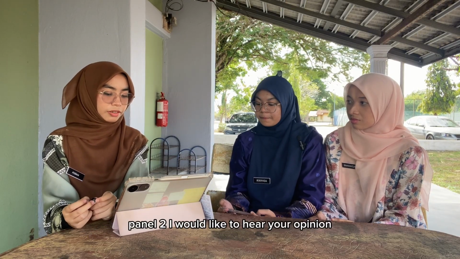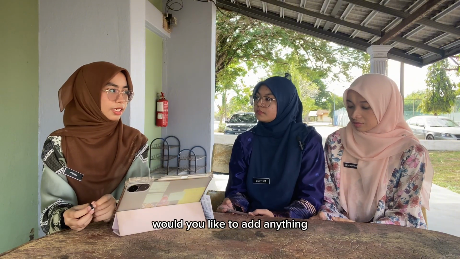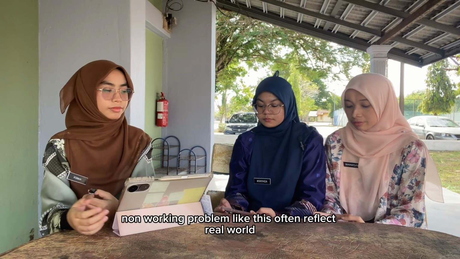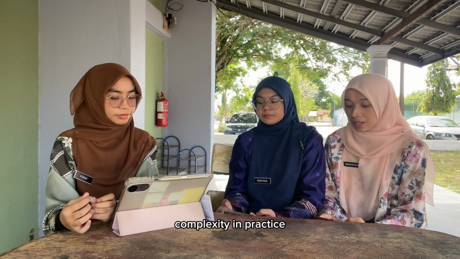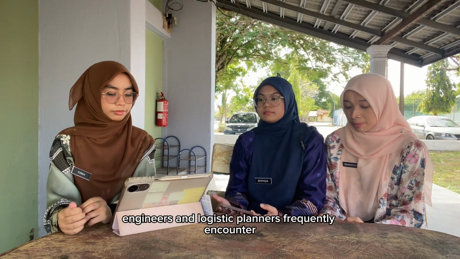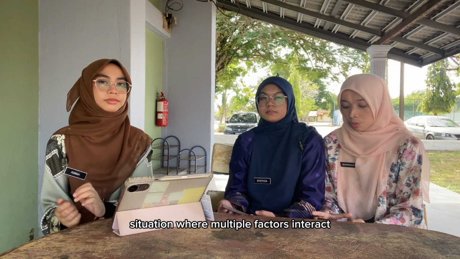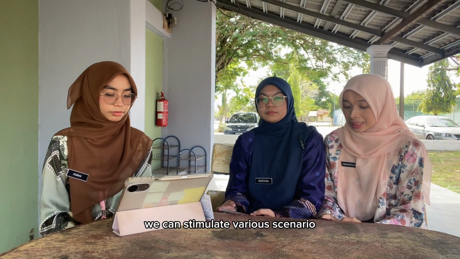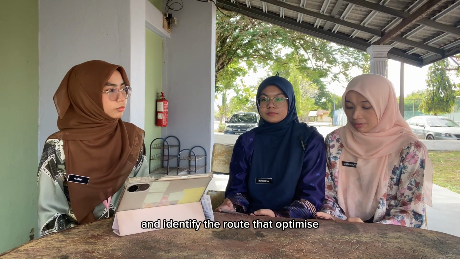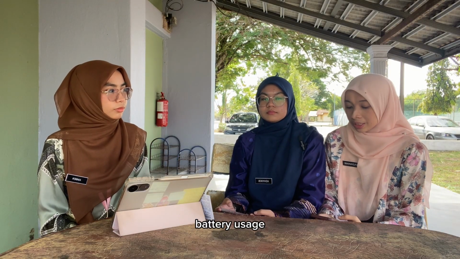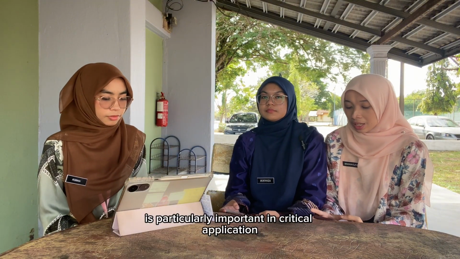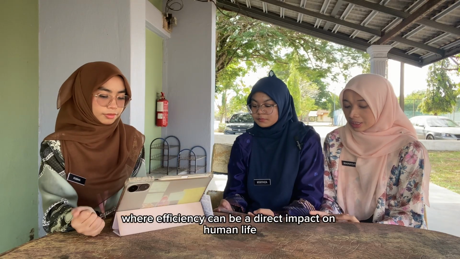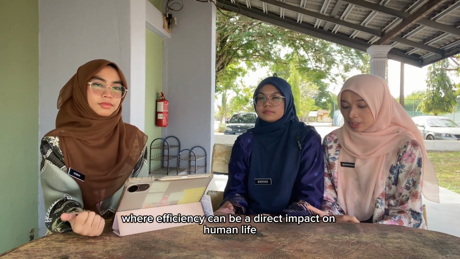Panel 2, I would like to hear your opinion. Would you like to add anything? Yes, moderator, I would like to highlight that non-routine problems like this often reflect real-world complexity. In practice, engineers and logistics planners frequently encounter situations where multiple factors interact. By modeling the problem mathematically, we can simulate various scenarios and identify the route that optimizes battery usage. It is particularly important in critical applications like medical supply delivery, where efficiency can have a direct impact on human life.